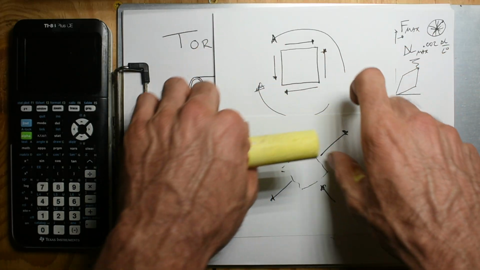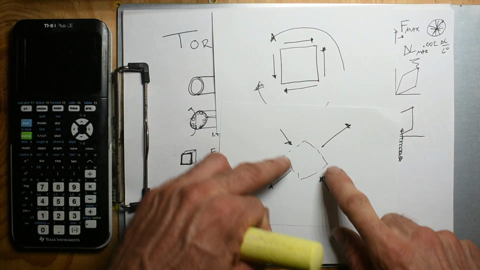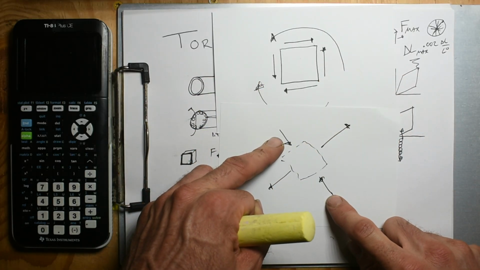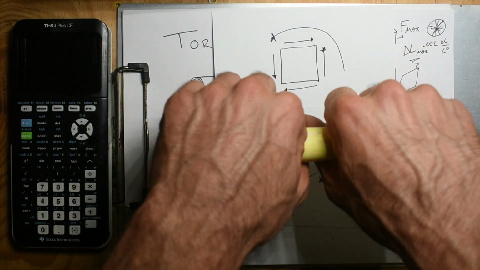So it's just so interesting that pure shear is just tension and compression. So let's do it and then talk about it. Hell yeah.